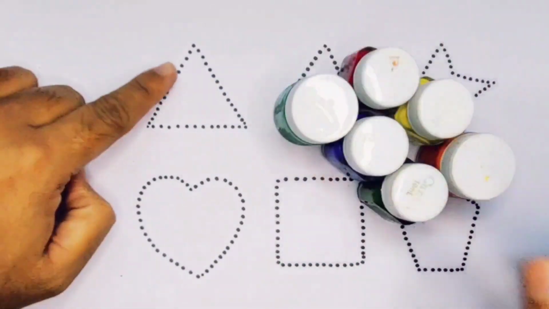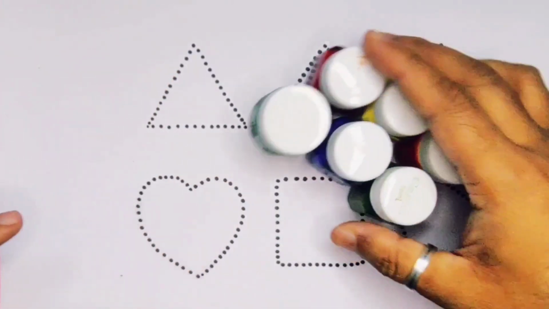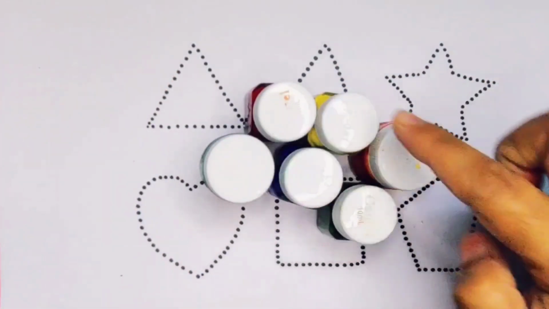Today we are going to learn 2D shapes. First we are going to know the color's name.